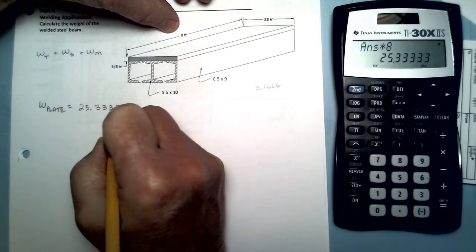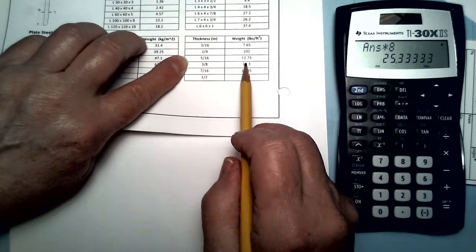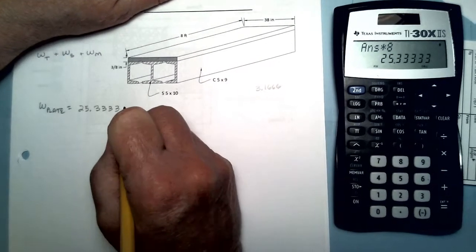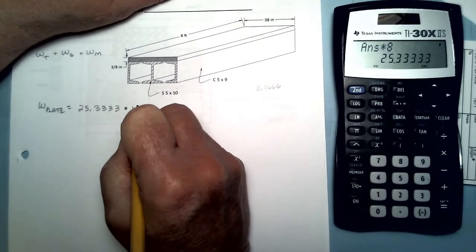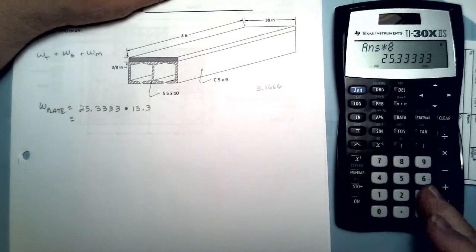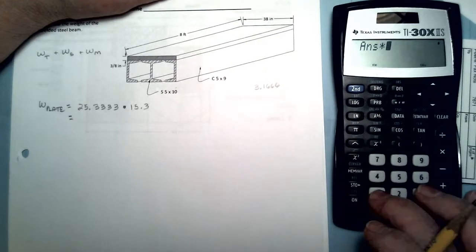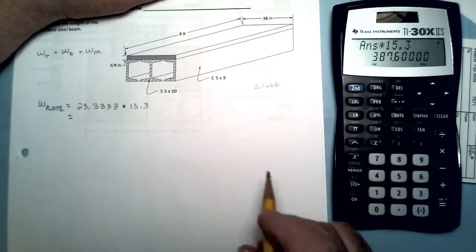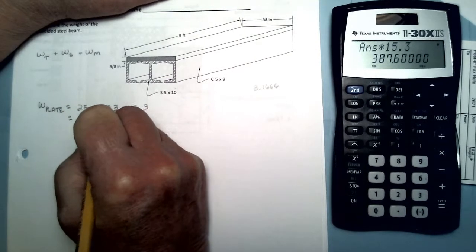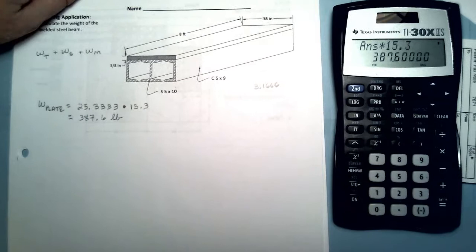25.333, and we'll take it out 4 places. Now, according to the table, I'm going to have to multiply that by 15.3 in order to get the weight of the top. So times 15.3. And again, I have this sitting in my calculator, so I'm just going to leave it there and continue the problem. So this is going to be times 15.3. So I get 387.6, and these are pounds. So that's the weight of the top plate.